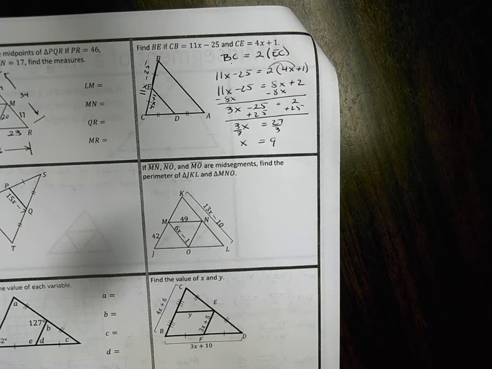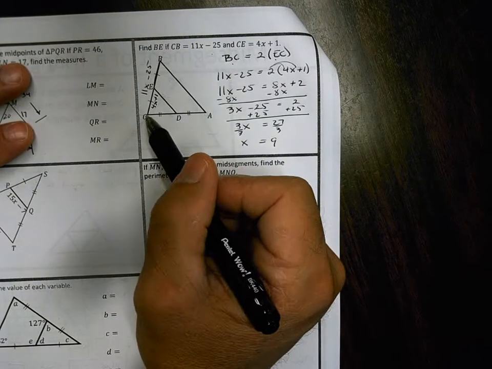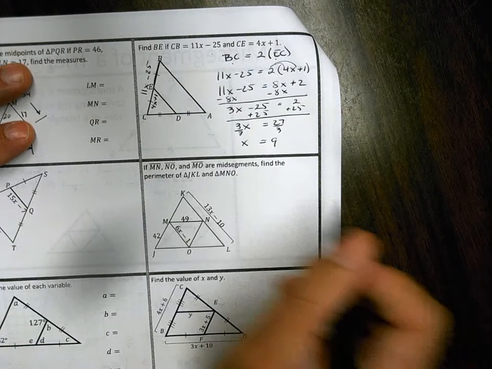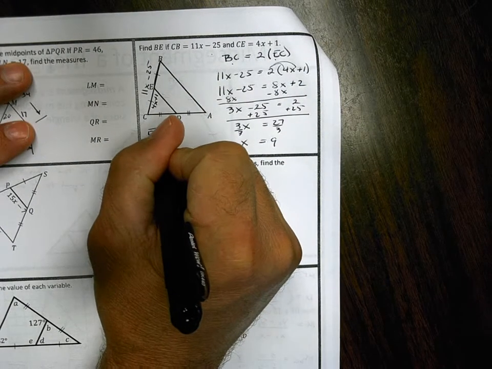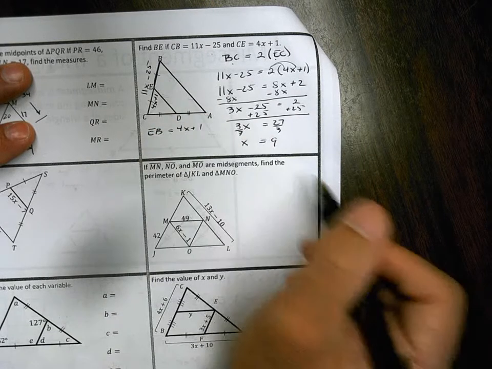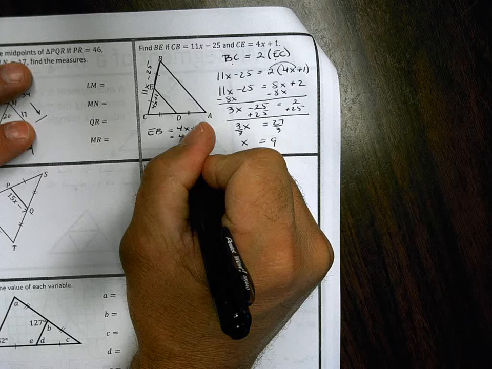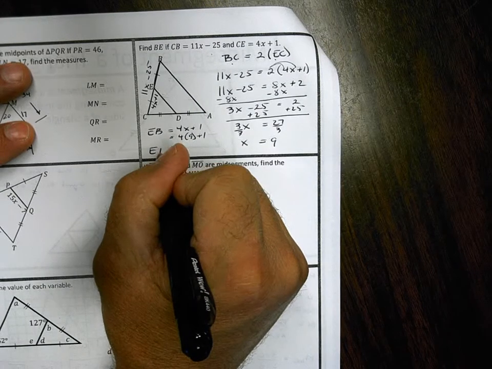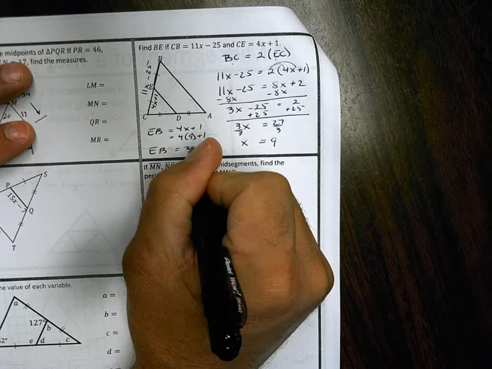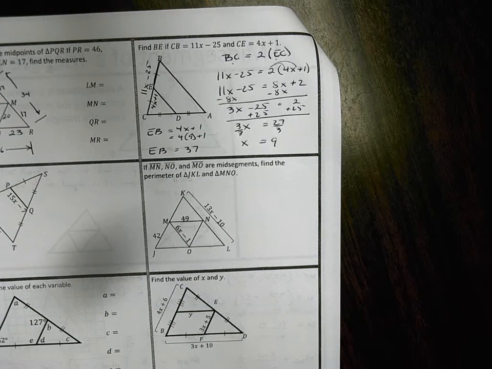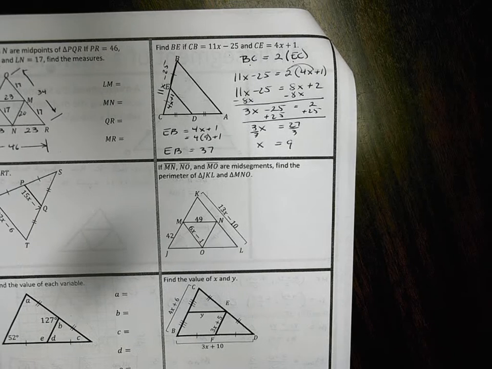Okay. Well, we should know that CE is 4x plus 1, but that should also tell us that EB is 4x plus 1. So if we plug in 9, we get 4 times 9 plus 1, which means EB equals 37. Easy peasy, right? Yeah? Okay.